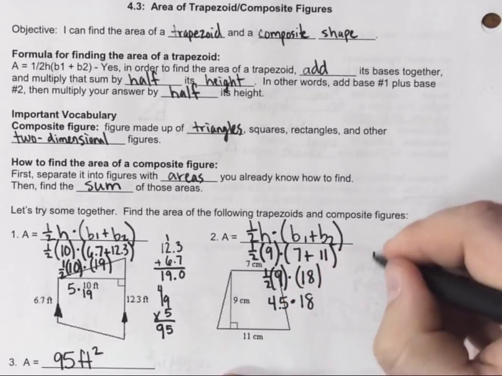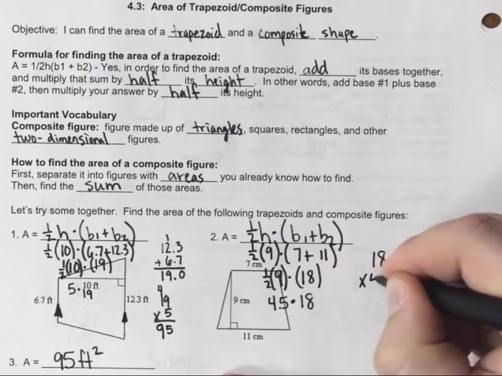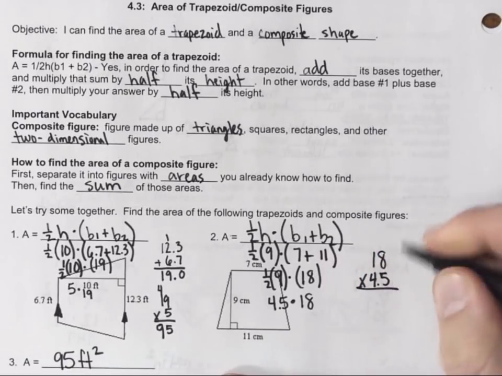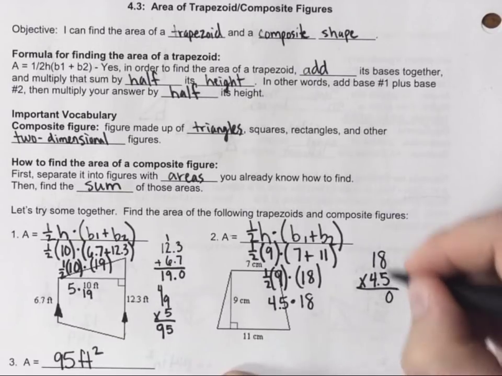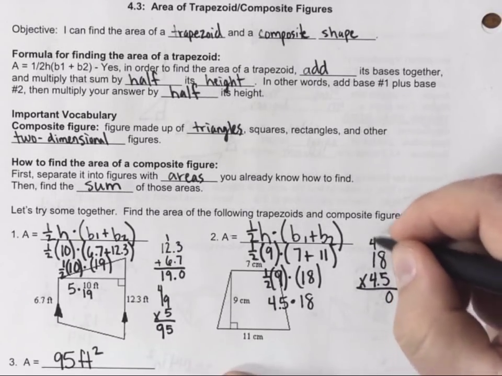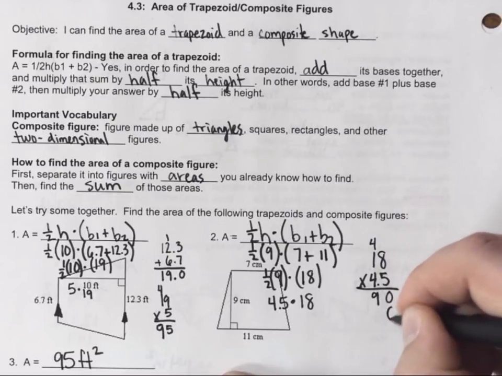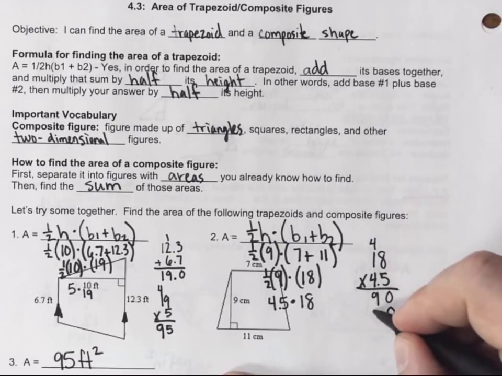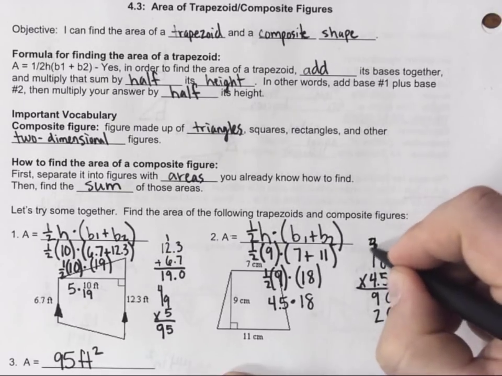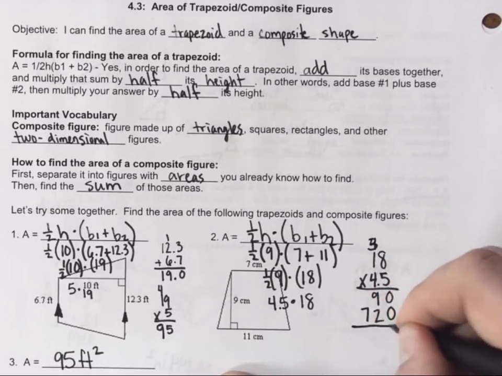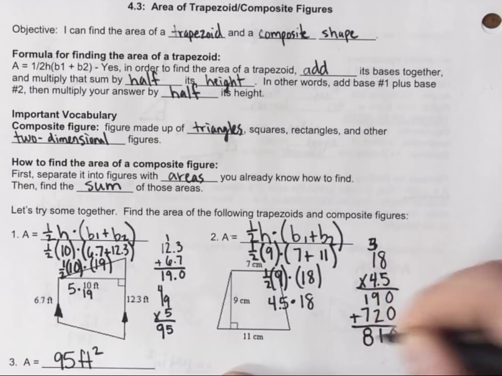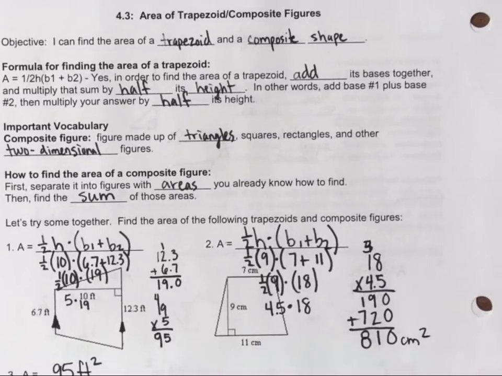So now we just have a multiplication problem. 18 times 4.5. So 8 times 5 is 40. Carry the 4. 5 times 1 is 5, plus 4 is 9. Add your 0. 4 times 8 is 32. And 4 times 1 is 4, plus 3 is 7. Add them up. So 0, 11, 8. So 810, and this is centimeters squared.